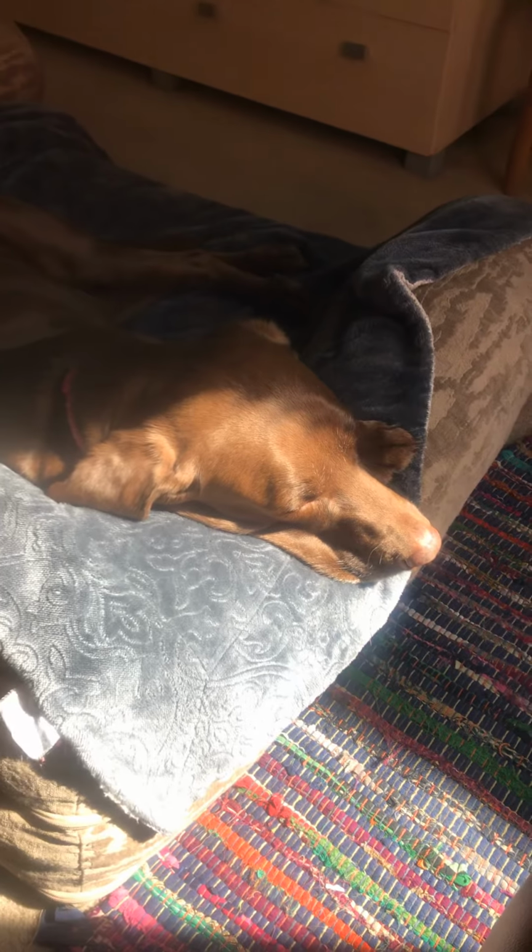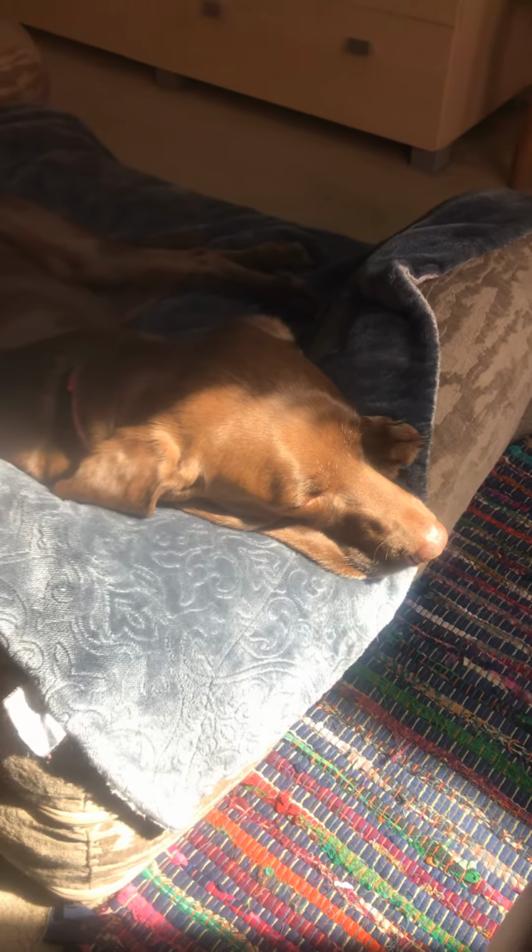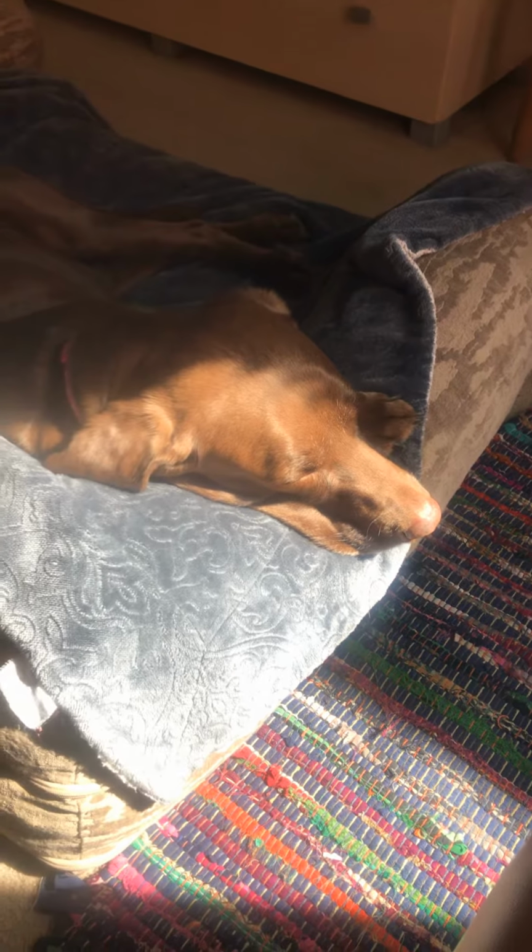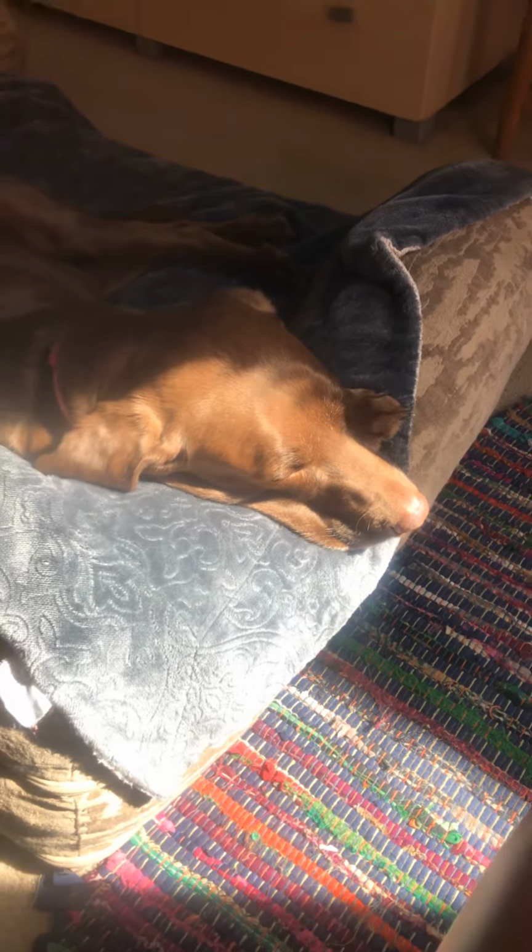And here's my other doggie. This is my lab. Her name is Bella. She's just absolutely the most wonderful dog in the world, but dumb as rocks. But I love her to death.